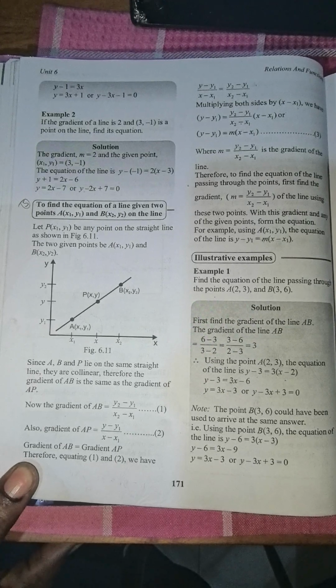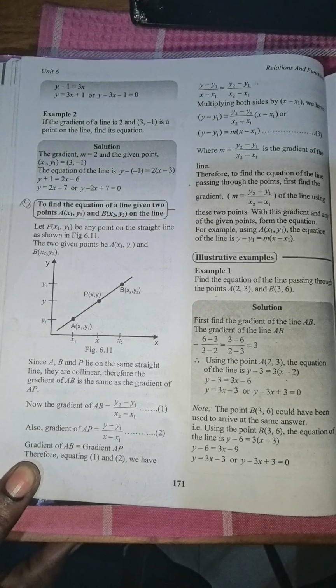So yes, welcome back. Dealing with finding the equation of a straight line, the first situation we have dealt with. This is the second situation. The second situation has to do with when we are given 2 points. With the 2 points, you can actually find the gradient, and after finding the gradient, you can find the equation of the straight line.